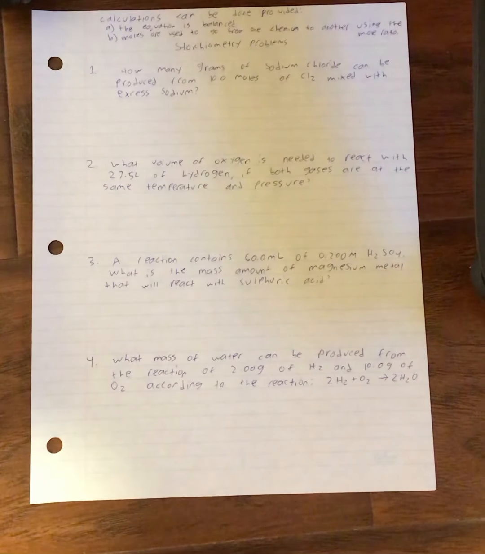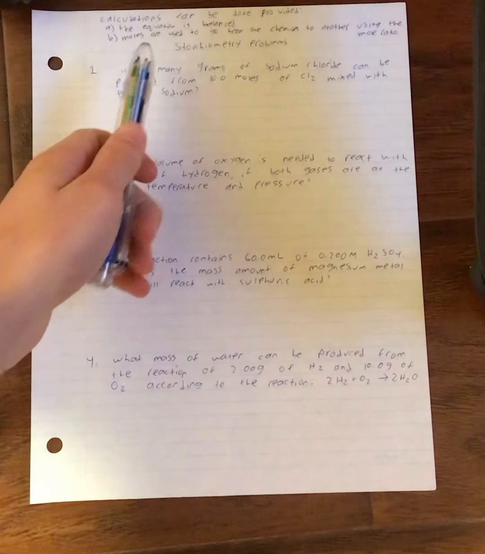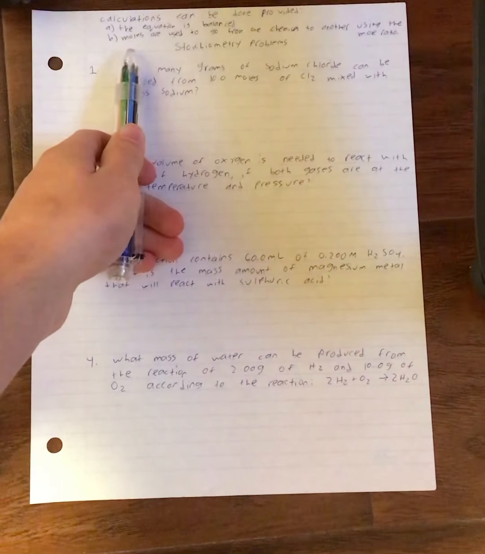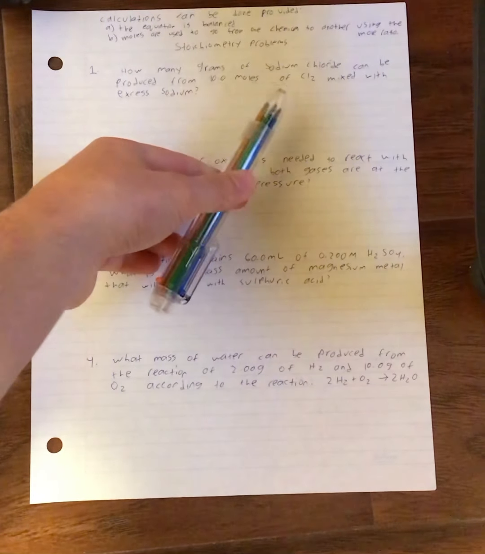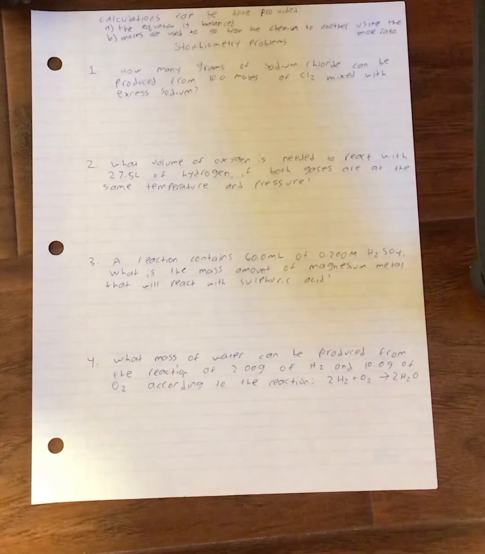Calculations can be done provided we have a balanced chemical equation, because if we do not have a balanced chemical equation, then we will not truly know the amount of atoms for a particular element or compound in a reaction. So the first one, the equation is balanced, as noted in point A. And B, moles are used to go from one chemical to another using the mole ratio, which is essentially what we did last lesson, Johnny. So as long as those two things are there, you are able to determine amounts of moles or grams, etc.